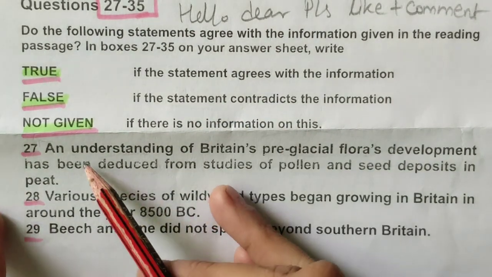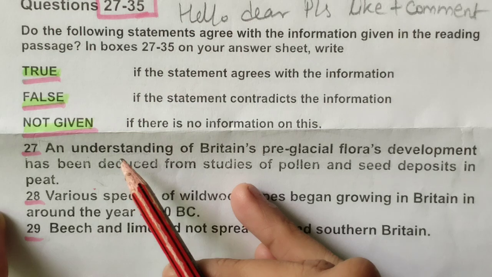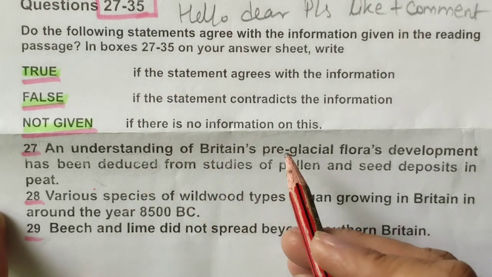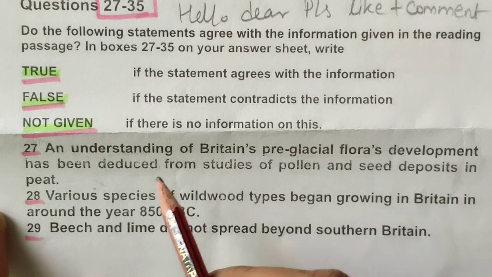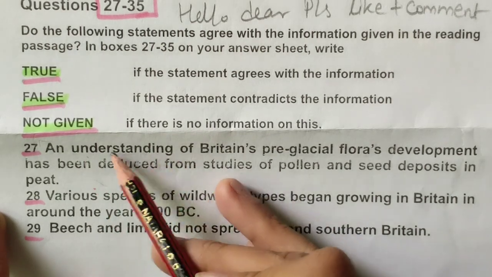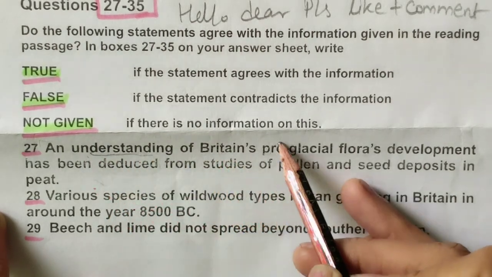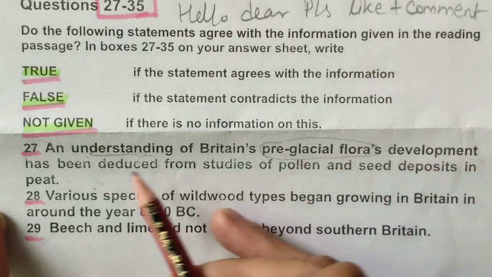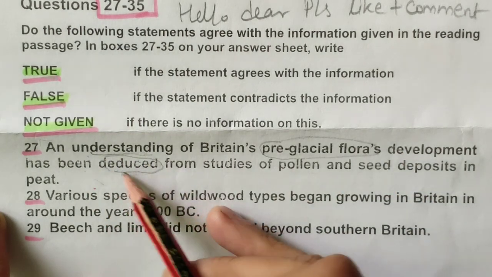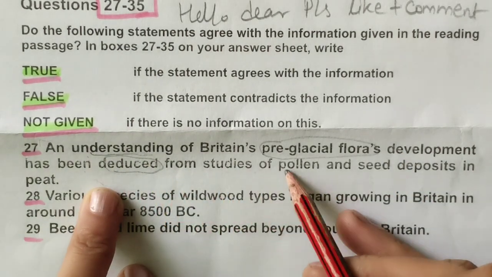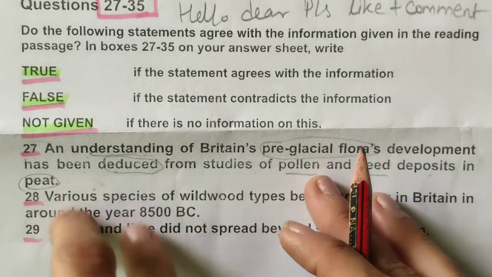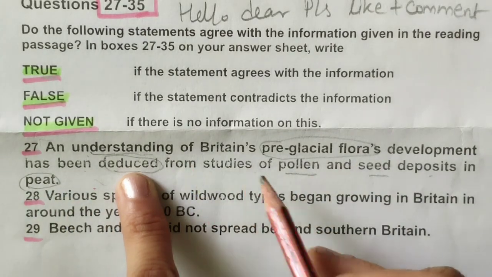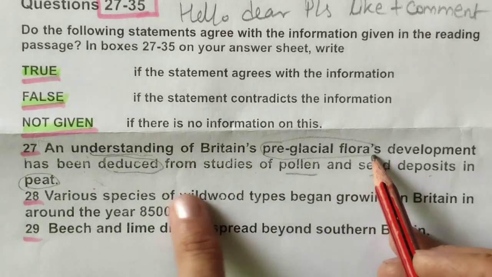True, false, not given. We will try to understand the meaning of the statement and come out with the keywords. Then we will go to the information, meaning the paragraphs. The first statement: understanding of Britain's pre-glacial flora development has been deduced, meaning taken, from studies of pollen and seed deposits in peat. Understanding means knowledge about pre-glacial flora development.